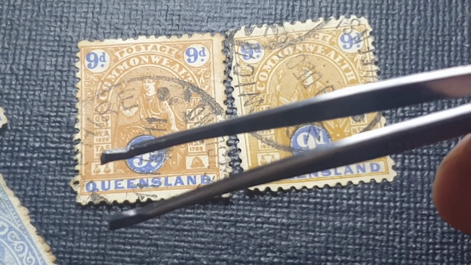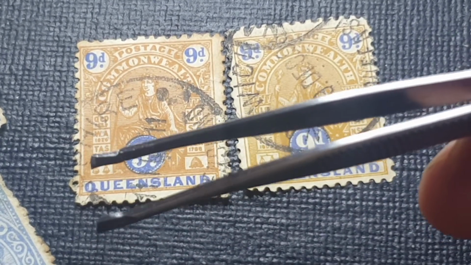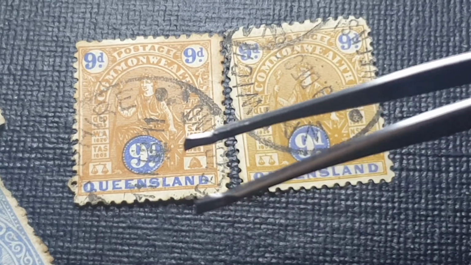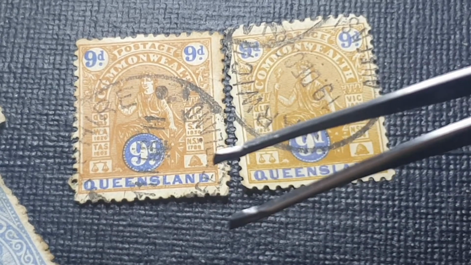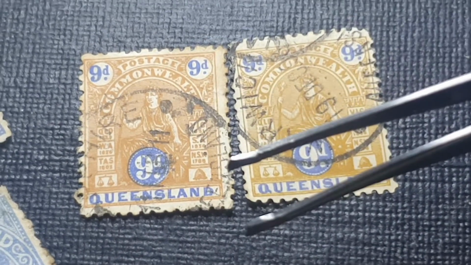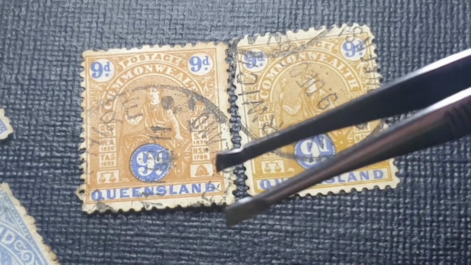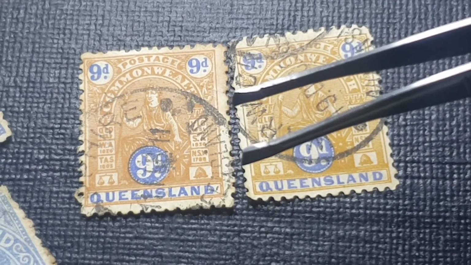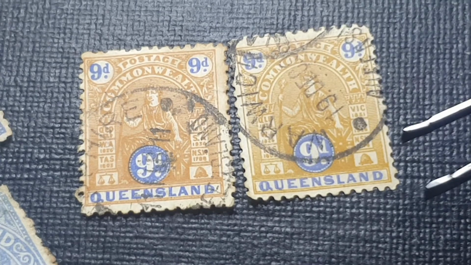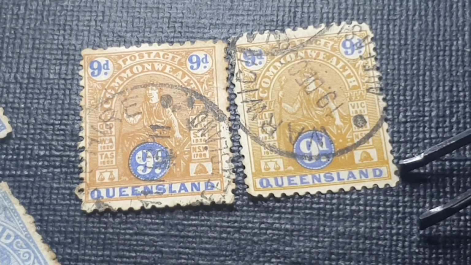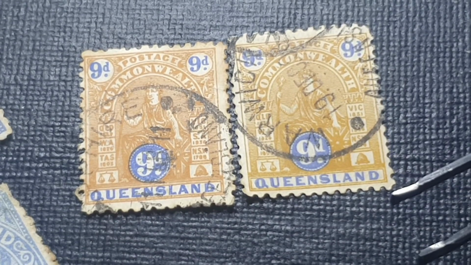You have justice in the scales there, and a hat, and I'm not too sure what that actually represents. It's 9 pennies, and these stamps in this condition cost about $6 to $7, so they're actually quite a nice stamp to get.